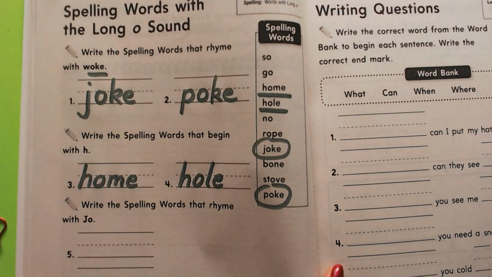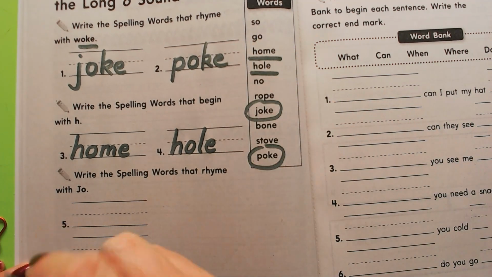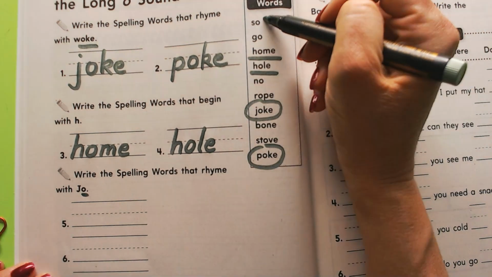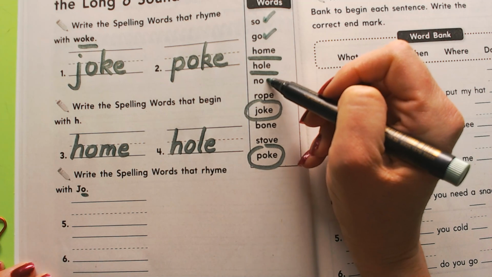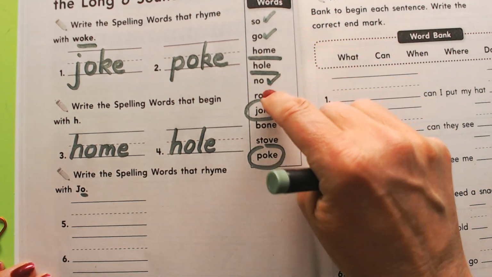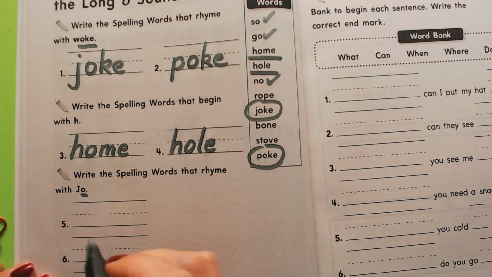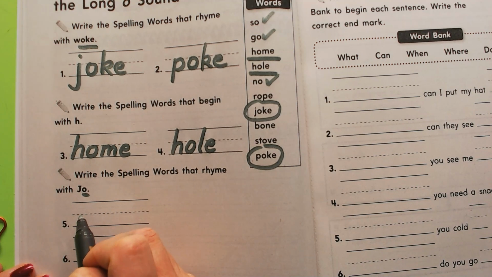Now we're going to write the spelling words that rhyme with Joe. So let's see. Joe just ends with an O, right? Joe, so, go. Okay, we already did these two. No. Yes, so, go, no. They rhyme with Joe. So let's write them. These other ones are taken or they don't end with just an O, so I know it's not them.